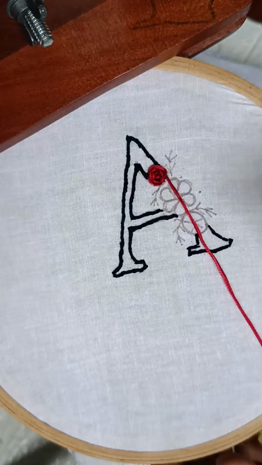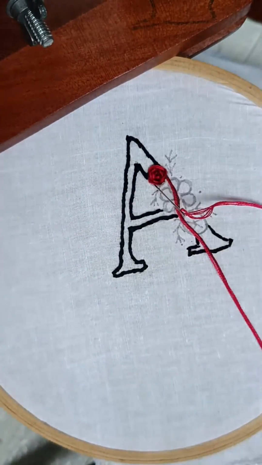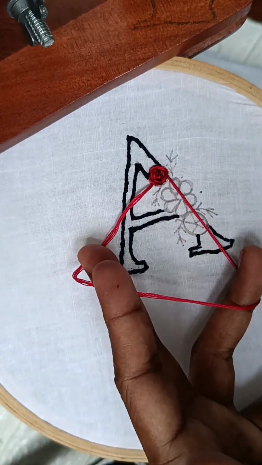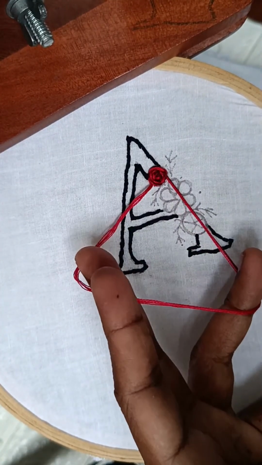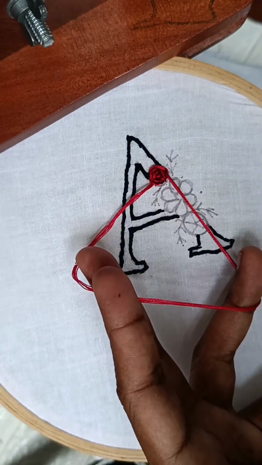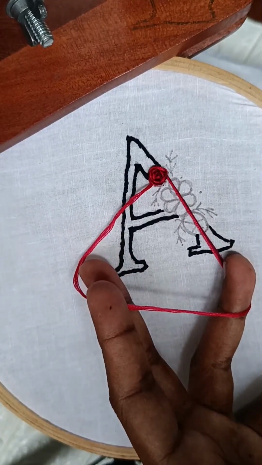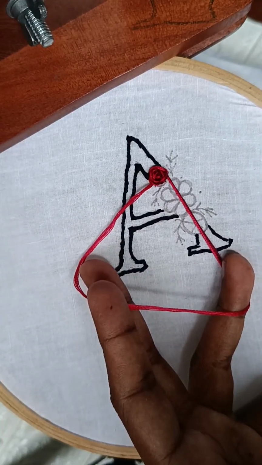Okay, so here for the conclusion we should do 1 or 2 lines. It will help the side of the flower to be in a perfect line.